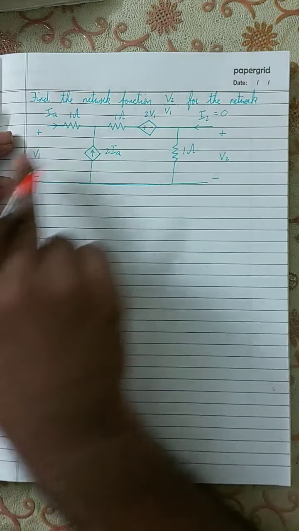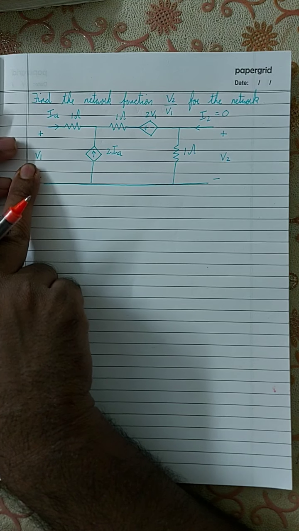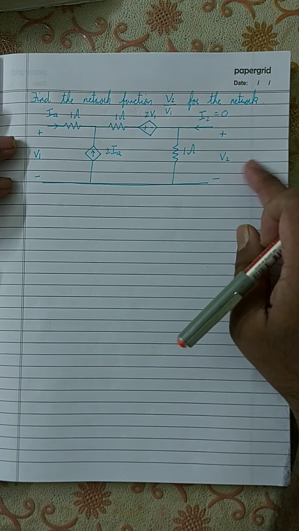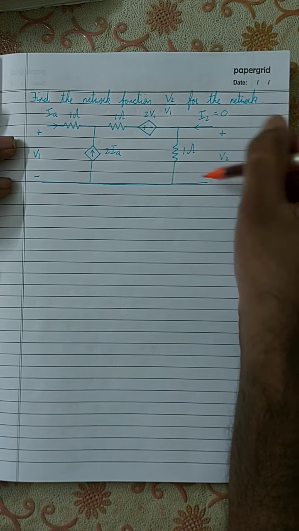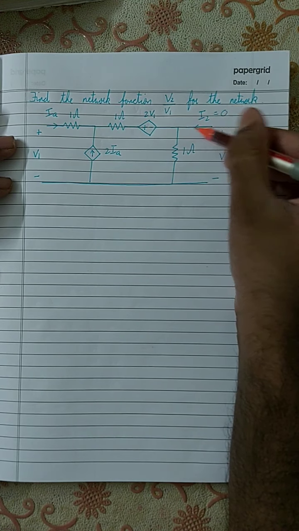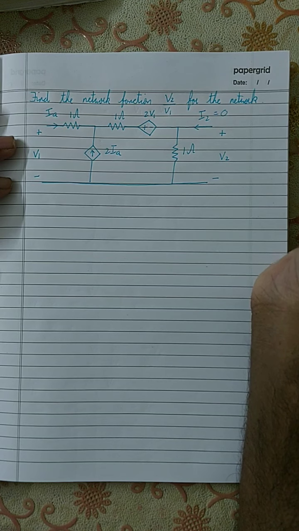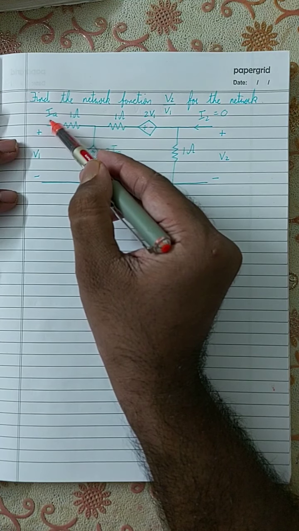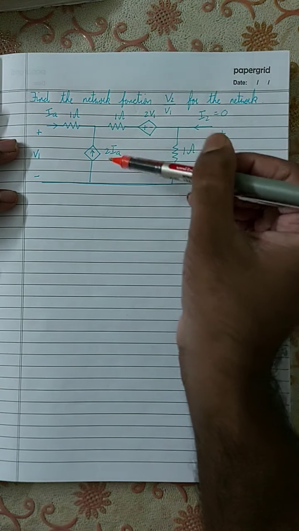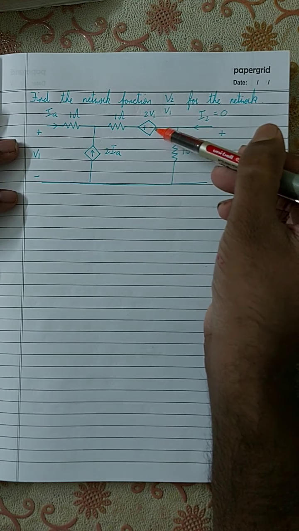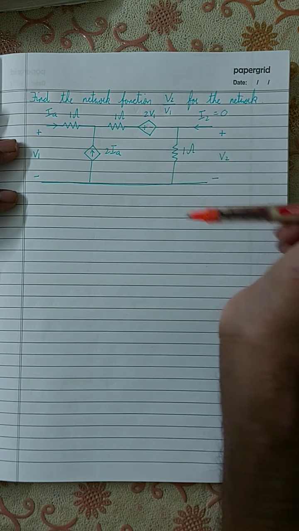Here you can see that, as usual, there is a V1 at the input side and V2 at the output side, and they have already given the value of I2 equal to 0. Why? Because this mesh is open, so the current in this branch will become 0. And here instead of I1 they have given the name Ia. Here you have a dependent current source, and you also have another dependent voltage source.